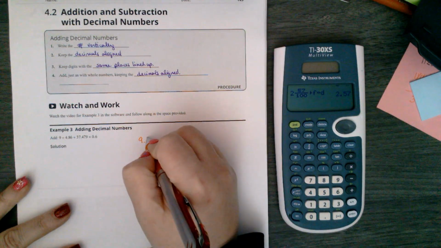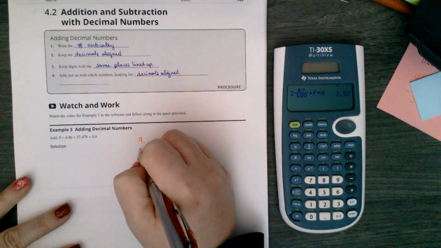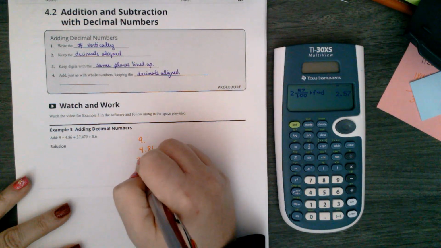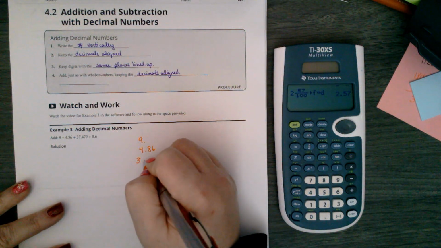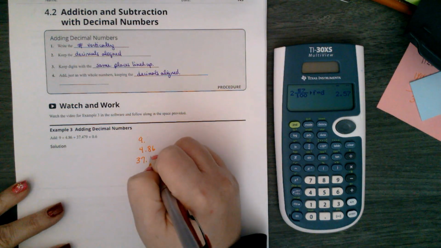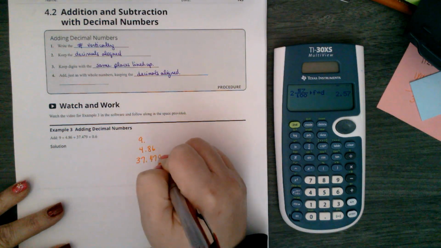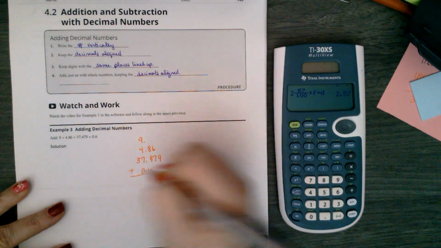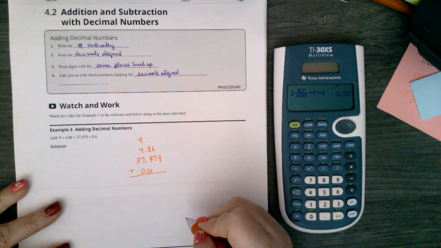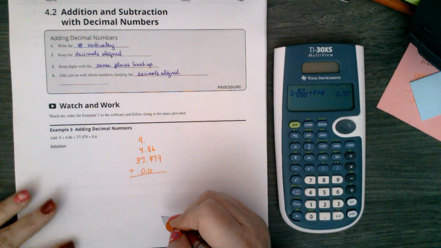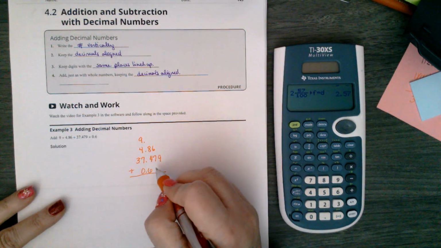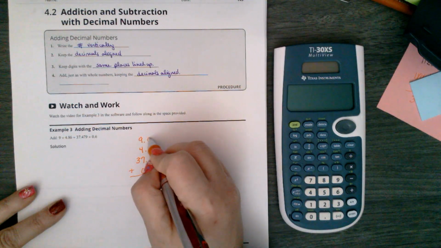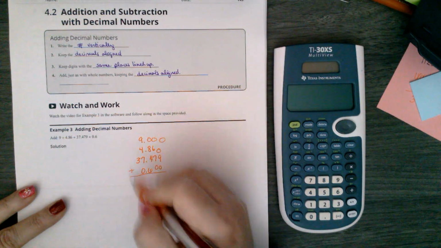So that's 9.0 and then 4.86 and then 37.479 and then 0.6. So it would look something like that. And you'd add them all up. Fill in with zeros where you need to, so that it would work out.